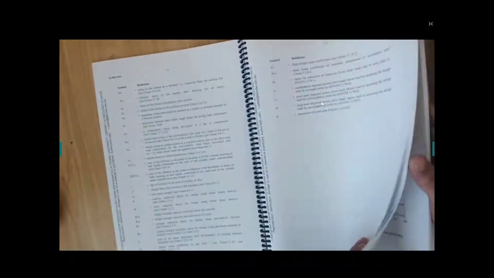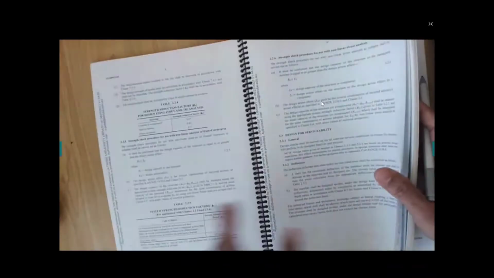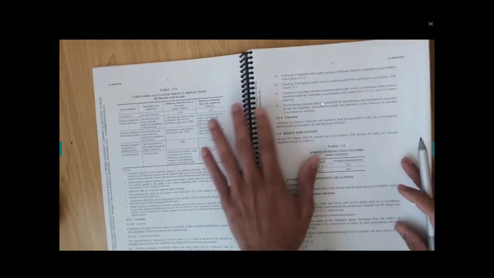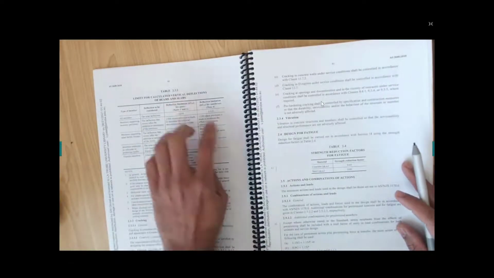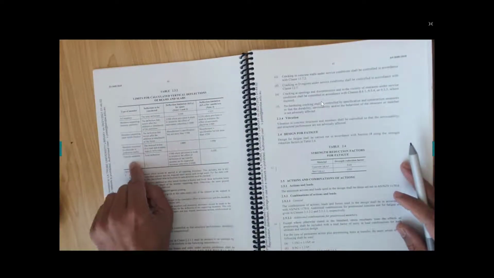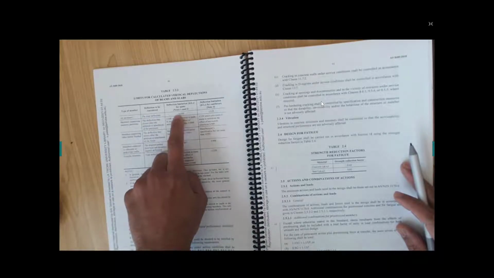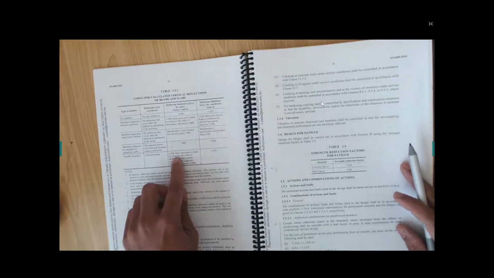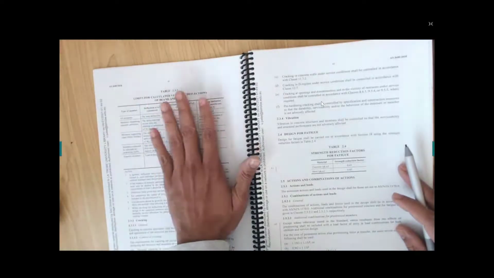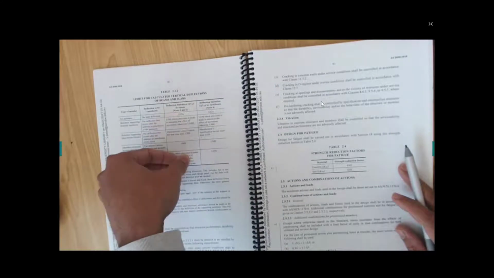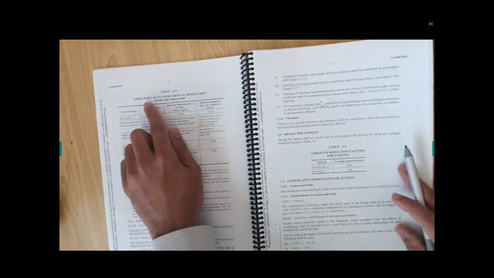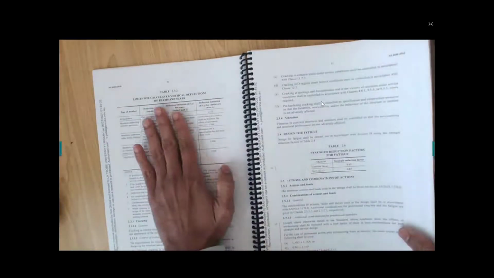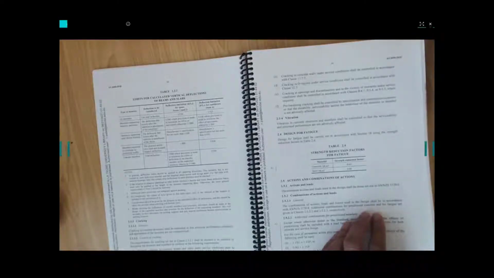There are tables I can show you in AS3600 2018. In table 2.3.2 you have some different members, all members, total deflection. It's given as span over 250, over 800, over 150. You can read about it; these are different deflection limits given in these tables, in case you want to have a reference. But in our example, it has already been given to us as length over 360.